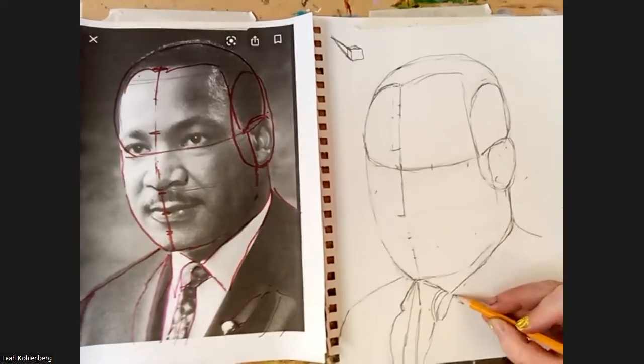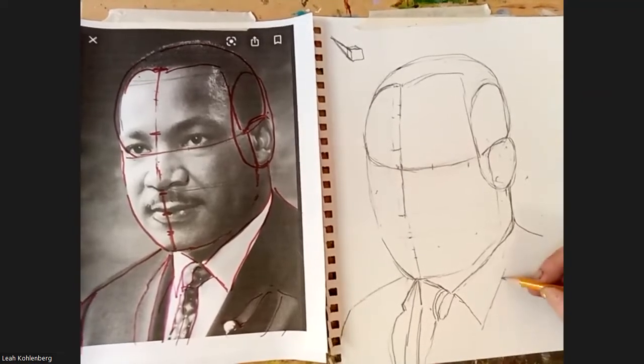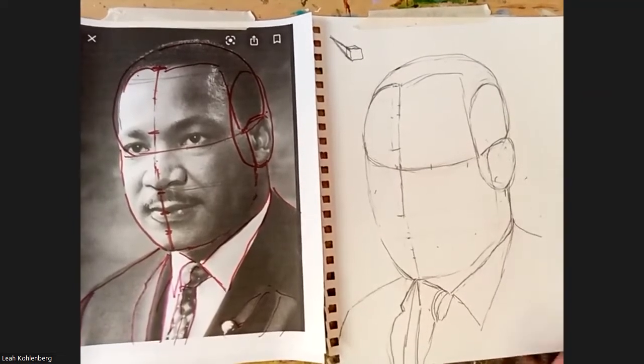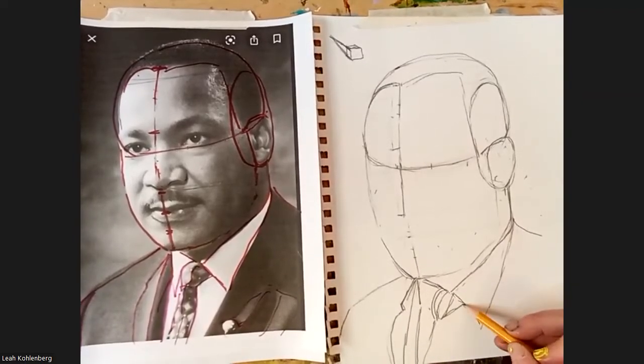Notice that if you watch me working, you're going to see even I'm struggling. I'm struggling too to get these shapes right.